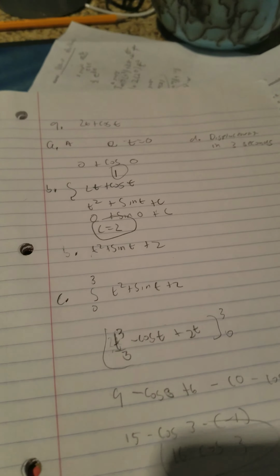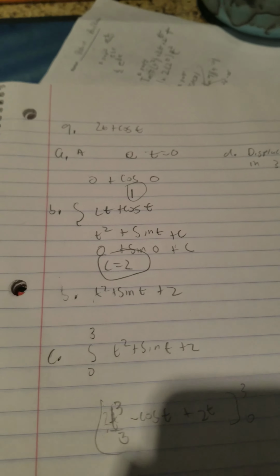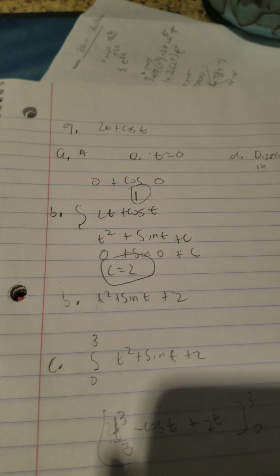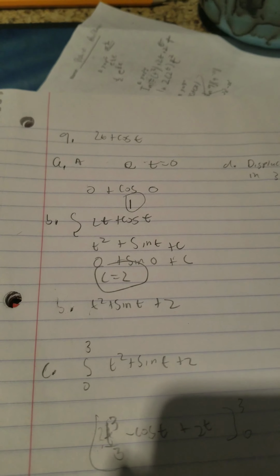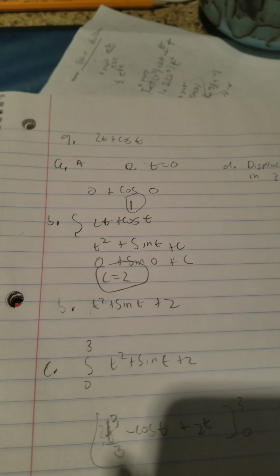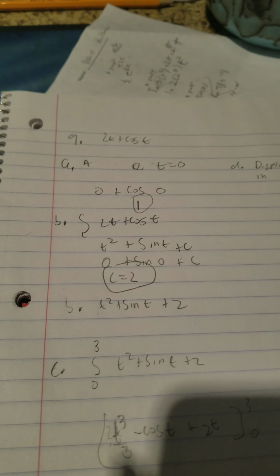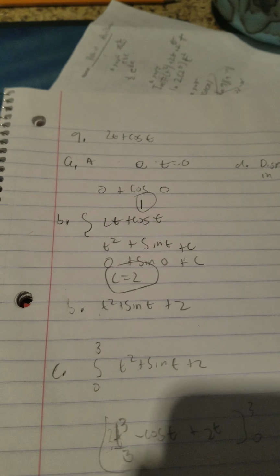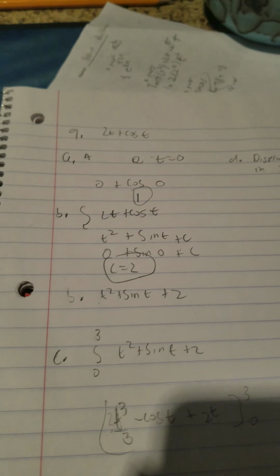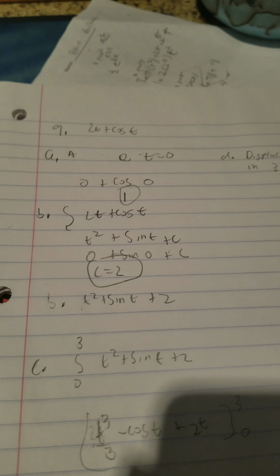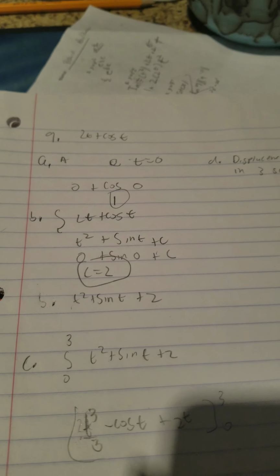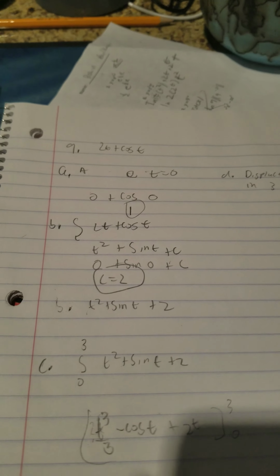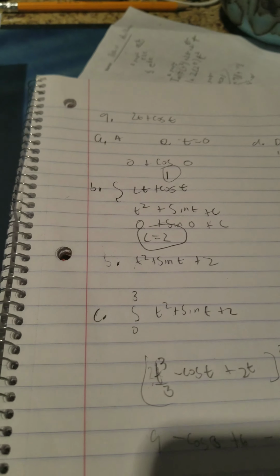Now, the second thing we're asked is to find the velocity v of t, given the initial velocity of the particle is 2 meters per second. It's just another case where you integrate, and you find t squared plus sine t plus c. Well, you're told the initial velocity, which means that's when t is equal to 0. So you find the values again. You set it equal to 2, so you get 0 plus sine 0 plus c. Well, 0 and sine 0 are both 0, so c will just equal 2.